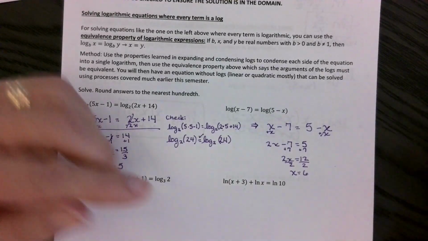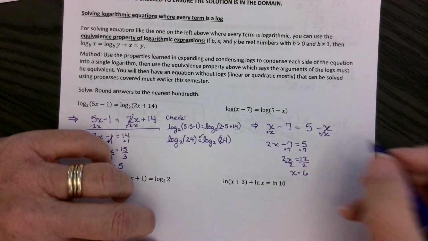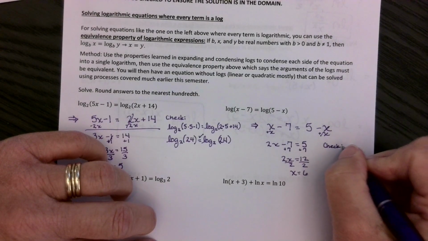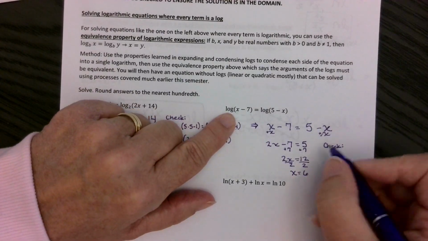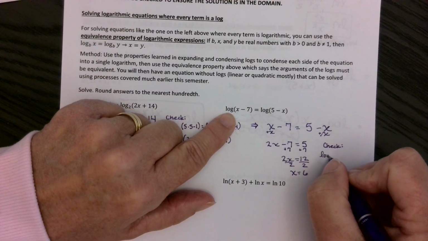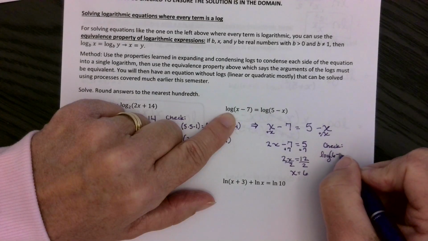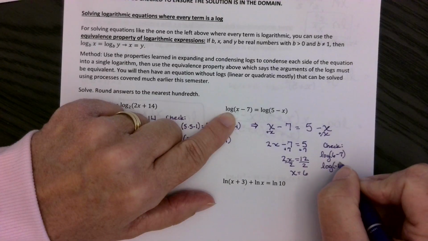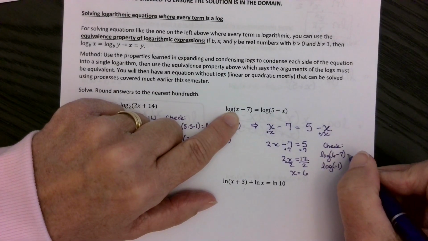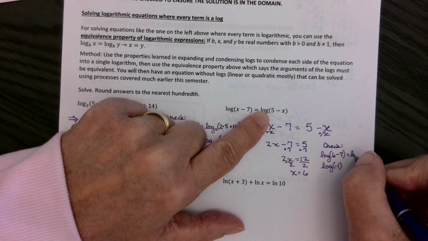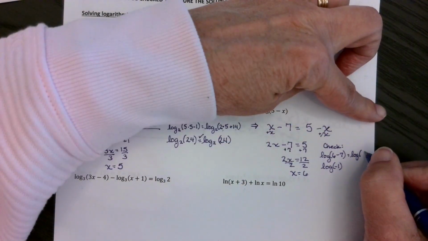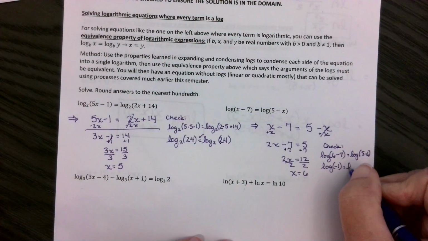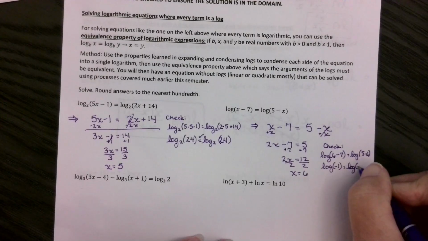All the math looks right, so let's go check it. When you check it, you're going to go log of 6 minus 7, so you get the log of negative 1. And then over here, log of 5 minus 6, which gives you log of negative 1.